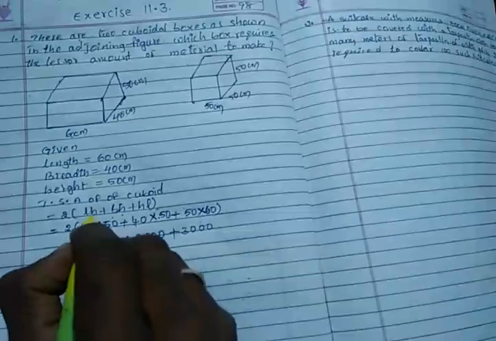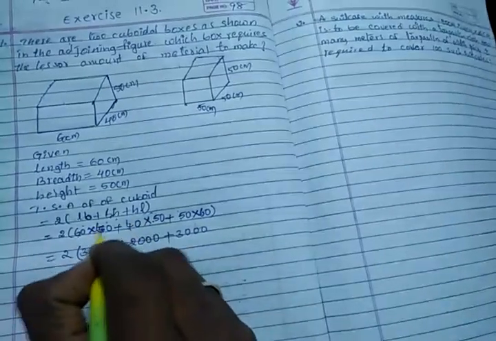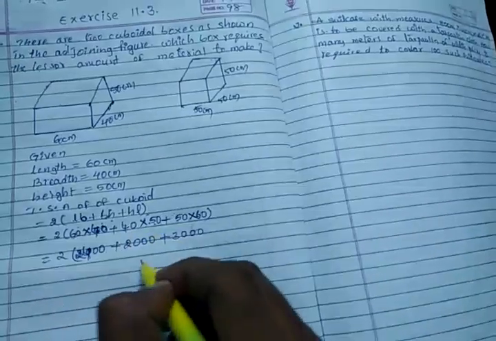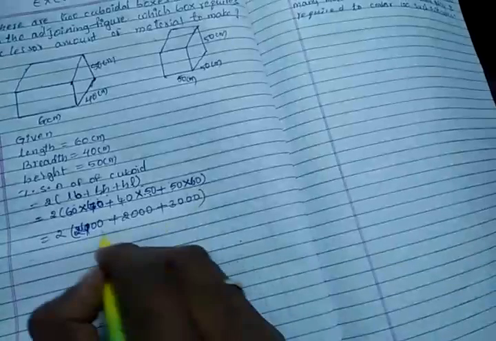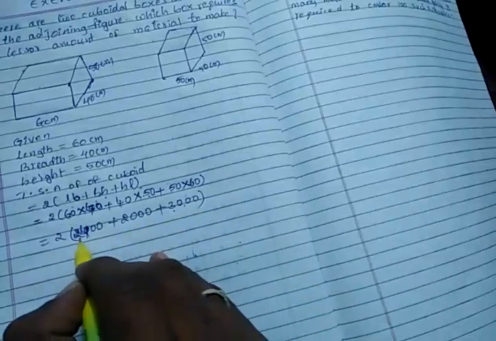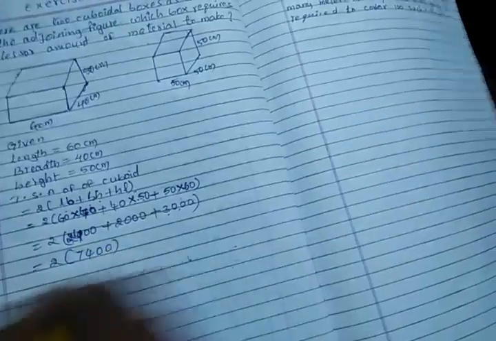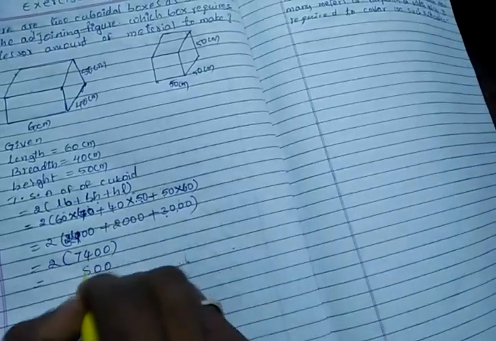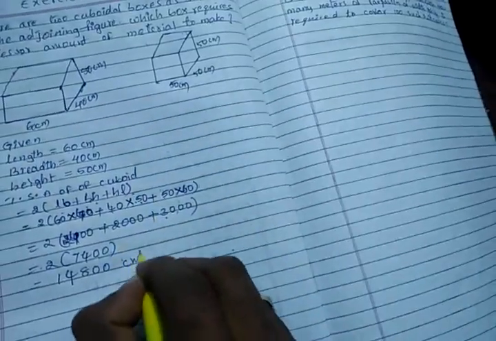See here, it is LB, BH, HL. So LB is 60 into 40, so 4 6s are 24, 2400, and 4 5s are 20, 2000, 5 6s are 30, 3000. Now addition: 2000, 3000, 5000, 5000, 2400, so 2 into 7400. Now multiplication: 2 zeros are 0, 2 zeros are 0, 2 fours are 8, 2 sevens are 14. Here it is centimeter, that is why centimeter square.